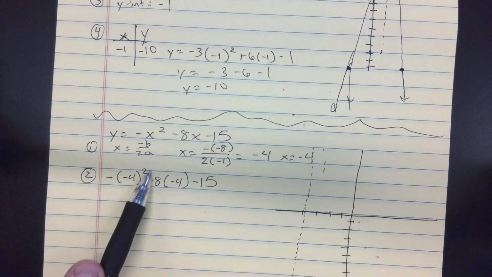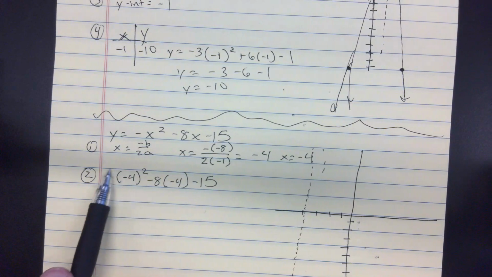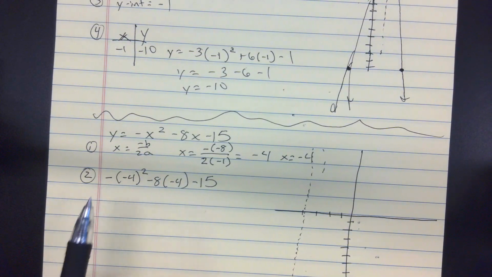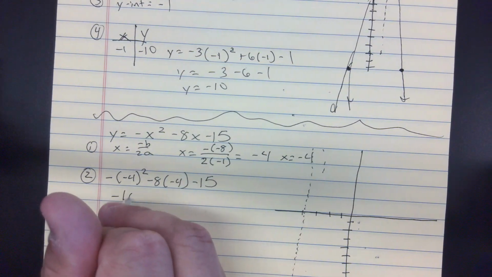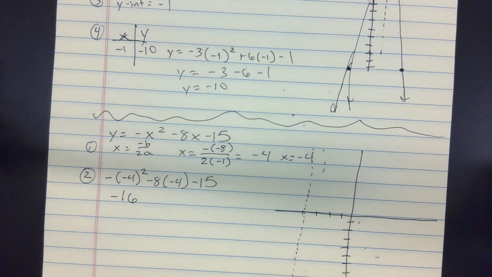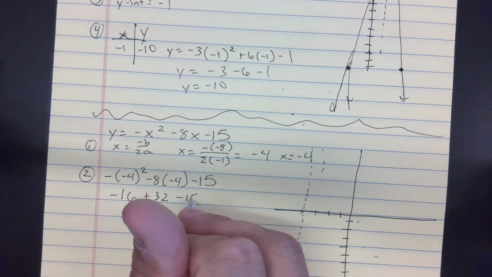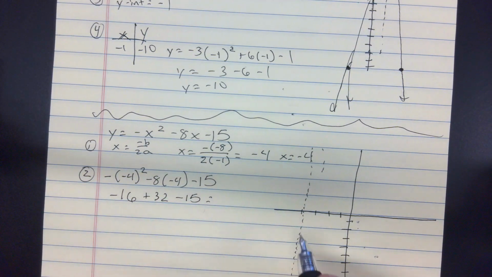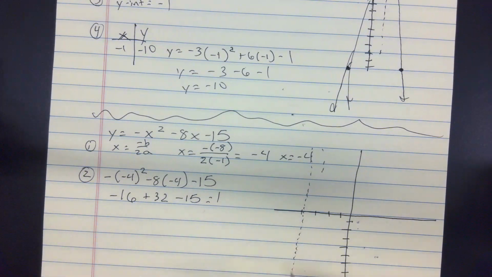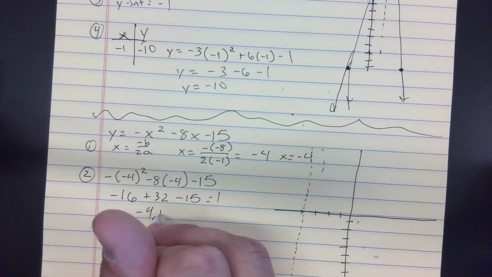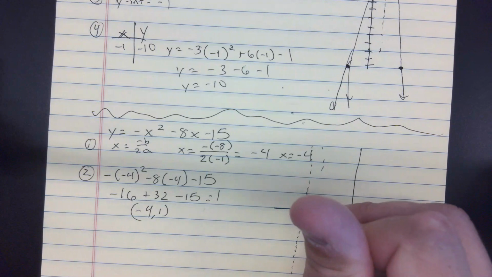So does anyone know what this becomes? Negative times negative 4 squared. Yeah, it's actually a negative 16. Okay, it's not a positive 16, it's a negative 16. Plus 32 minus 15, or, is that 1? So your vertex is negative 4 and 1. That's fun.